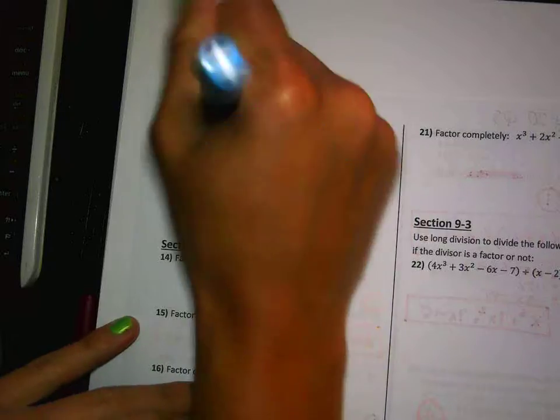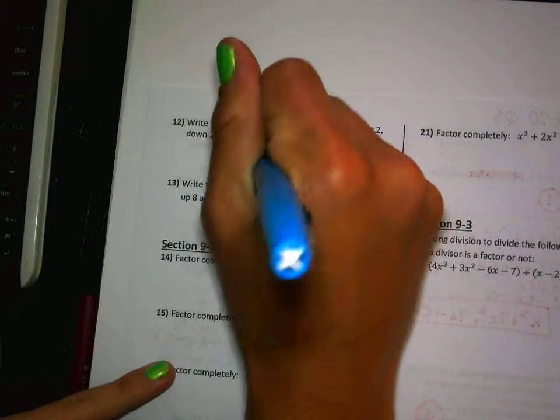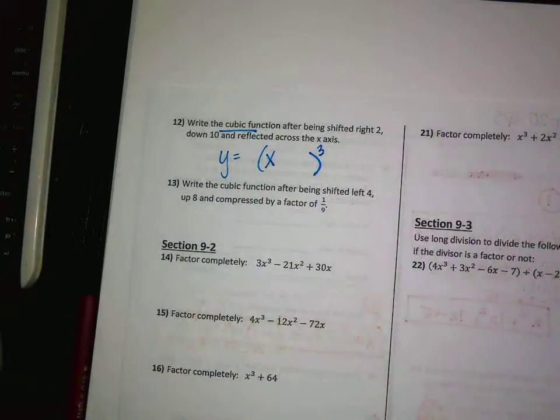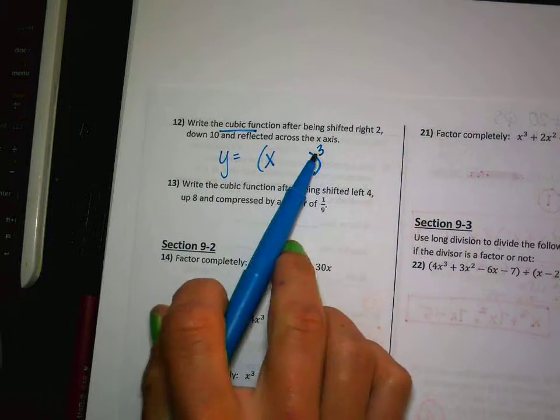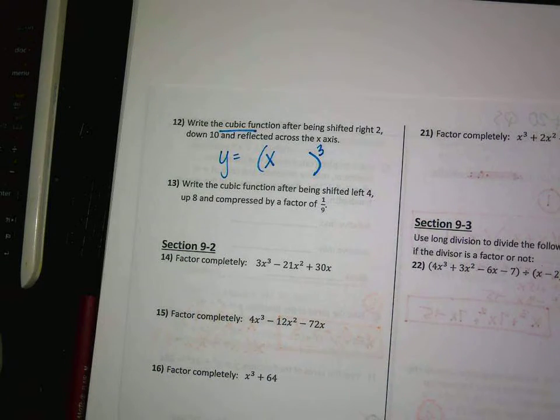Flip it over. Number 12 says write the cubic function after being shifted right 2, down 10, and reflected across the x-axis. So I'm giving you the translations. You need to write the function. Now, this is super important. It is a cubic function. So your function should have the x and a cube. If you forget your cube, I will have to count off. Because without that cube, it's not a cubic function. So don't forget your cube here. The other stuff we're just going to put in the correct spots.